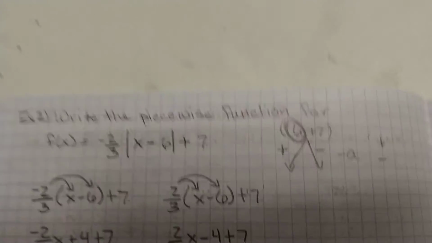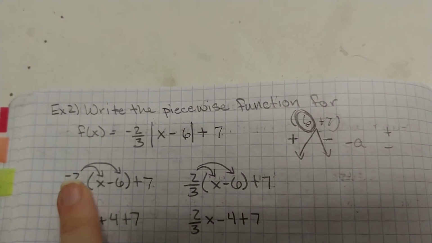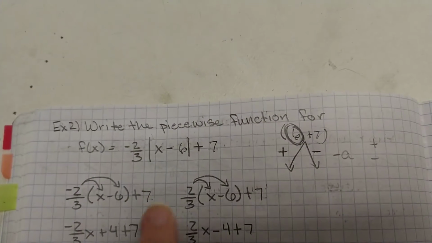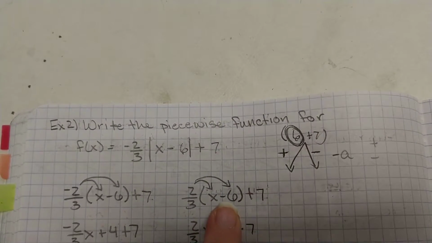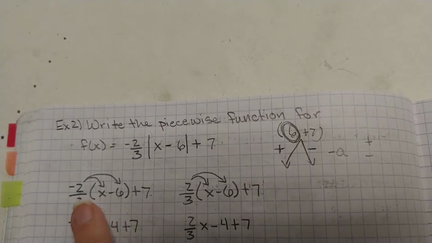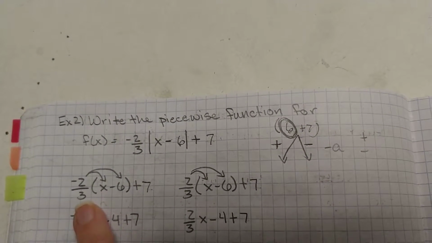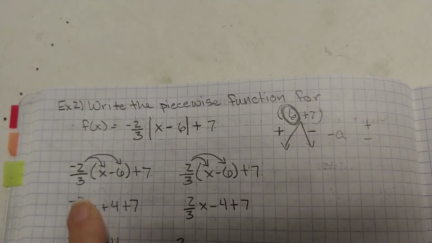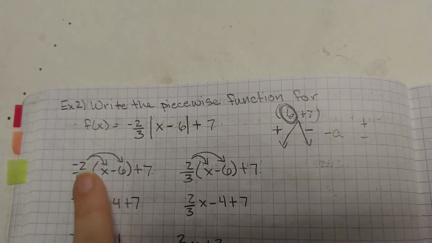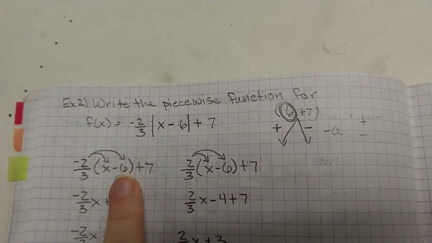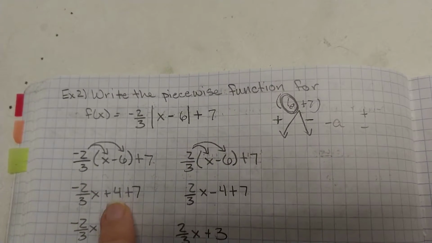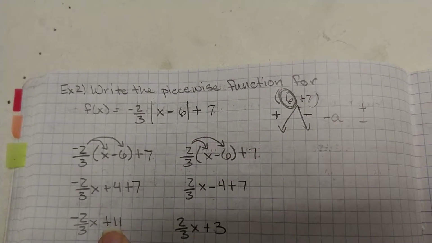So I'm going to go ahead and build both my equations. I have negative 2/3 times x minus 6 plus 7, and positive 2/3 times x minus 6 plus 7. So I'm going to distribute. Well, I know that negative 2/3 is the same as multiplying by negative 2 and then dividing by 3. So it doesn't really affect my x. It gives me negative 2/3 x. And then I have negative 2 times negative 6 gives me a positive 12. And 12 divided by 3 gives me 4. So I have 4 plus 7, which gives me 11.